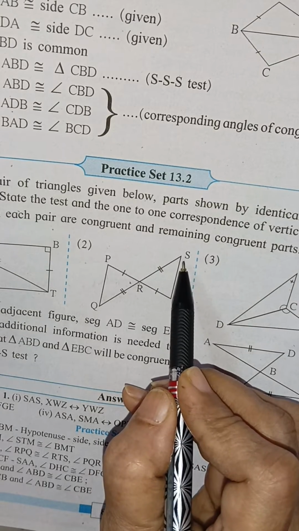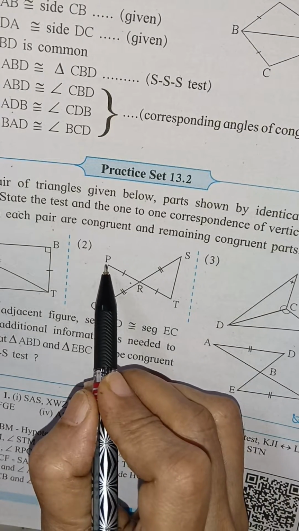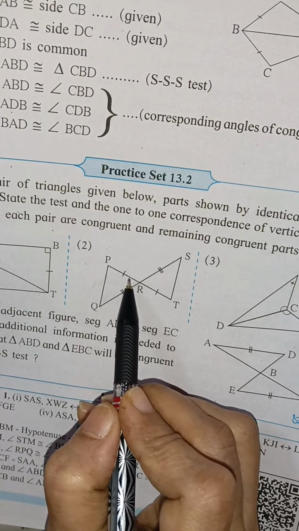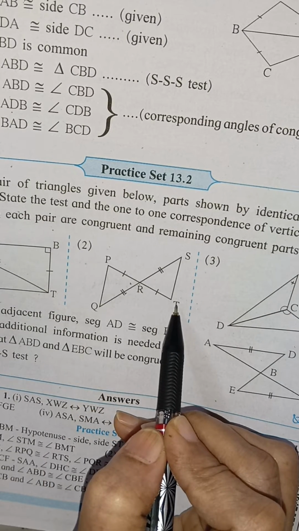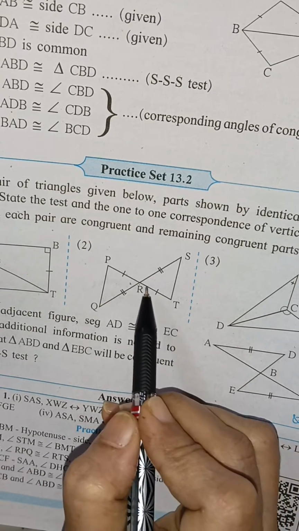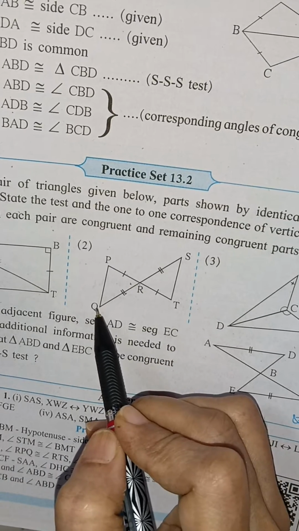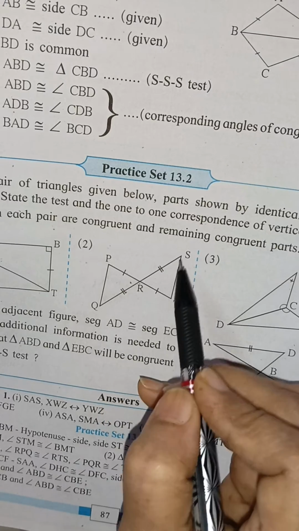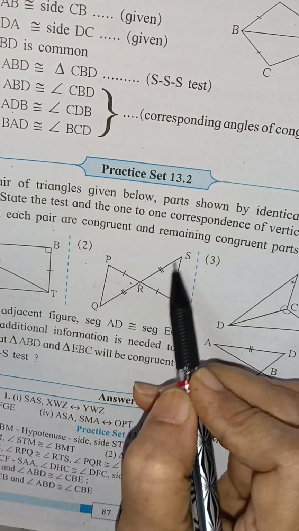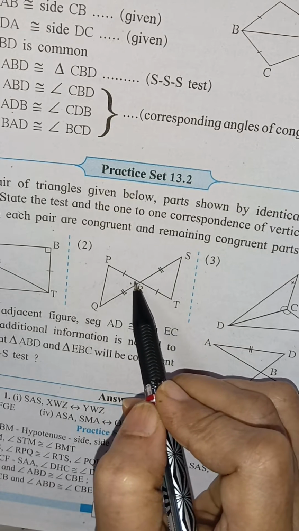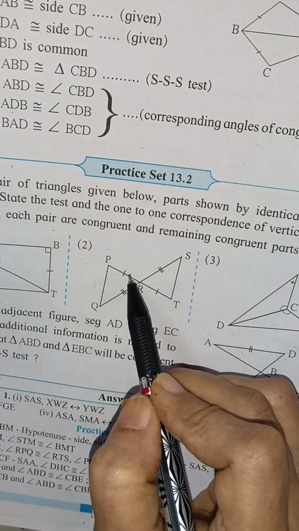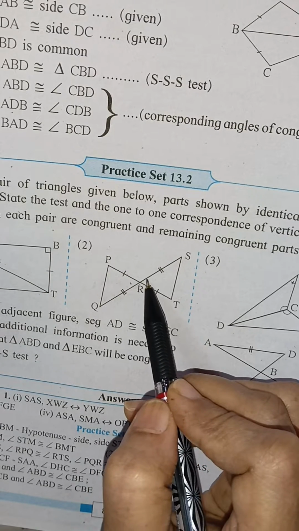In this, side PR is congruent to side TR, this is given, and side QR is congruent to side SR, this is also given. The angle formed by these two sides, obviously they are congruent.